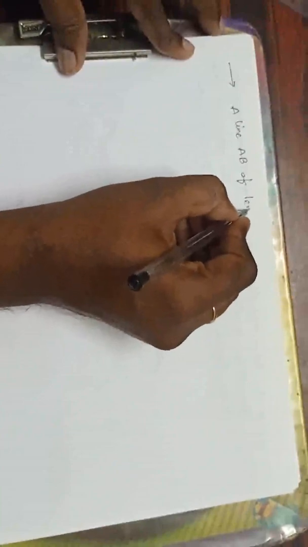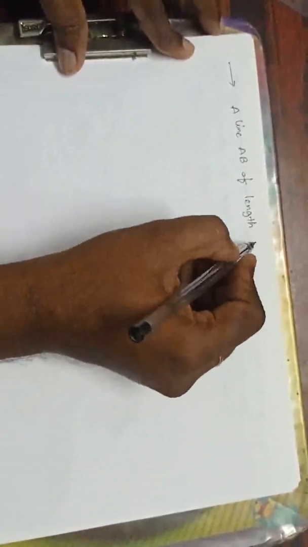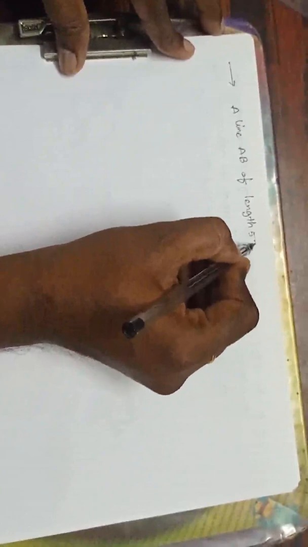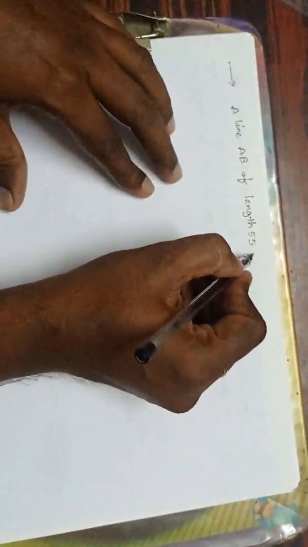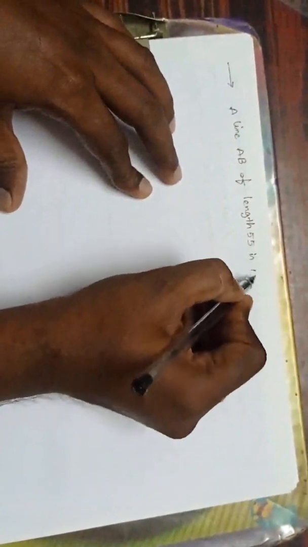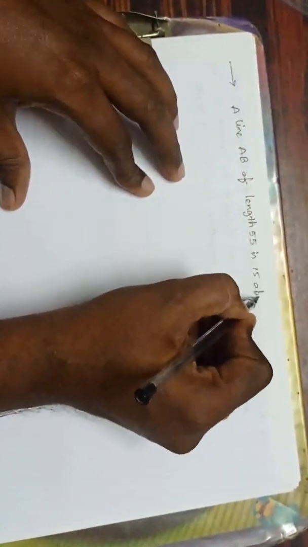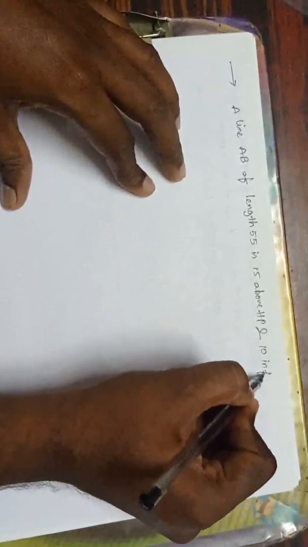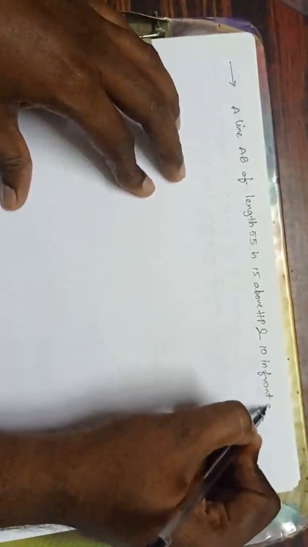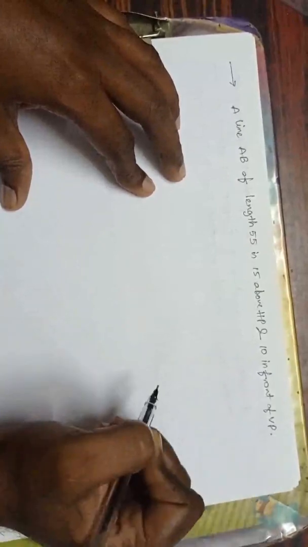A line AB of length 55 mm. AB of length 55 is 15 above HP and 10 in front of VP.